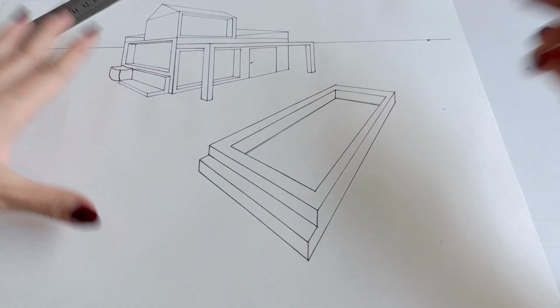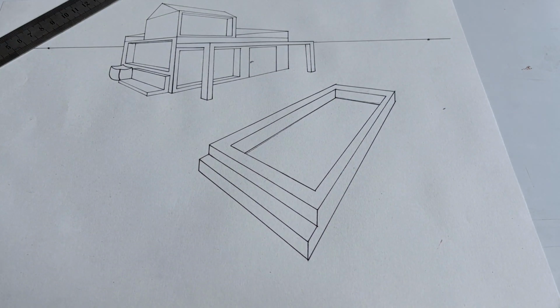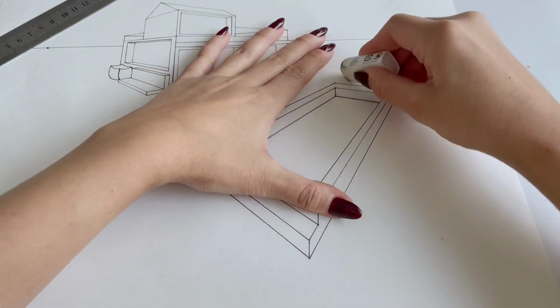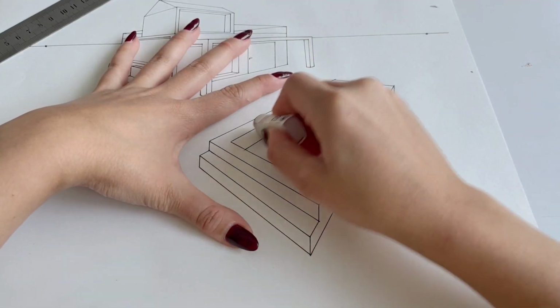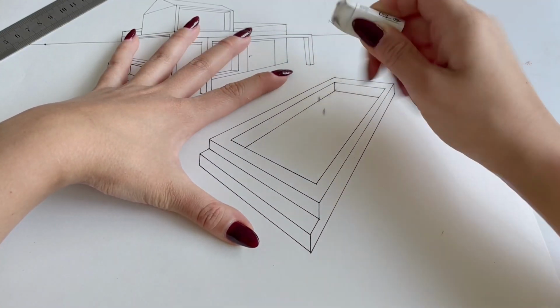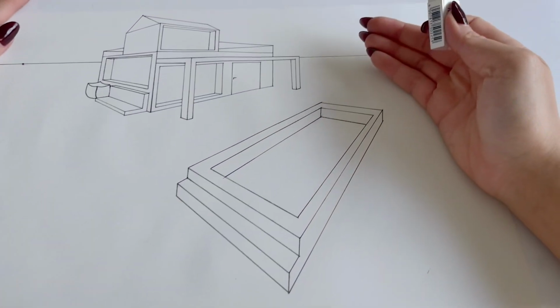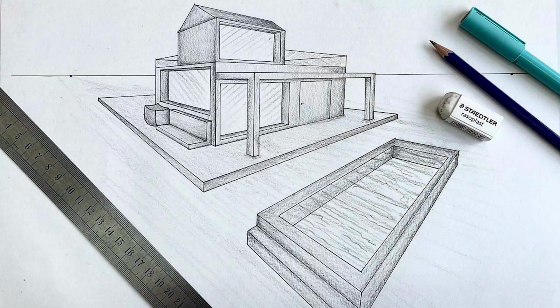So here's a completed swimming pool. I'm just going to go ahead and erase my last pencil lines that I do not need. I'm going to work on shading this and show you guys the final product. So here is my final product. I shaded in the house and my swimming pool as well, and created some reflections on the water. Hope you all found this helpful and enjoyed the video. Practice and you will be able to create something much better than this.